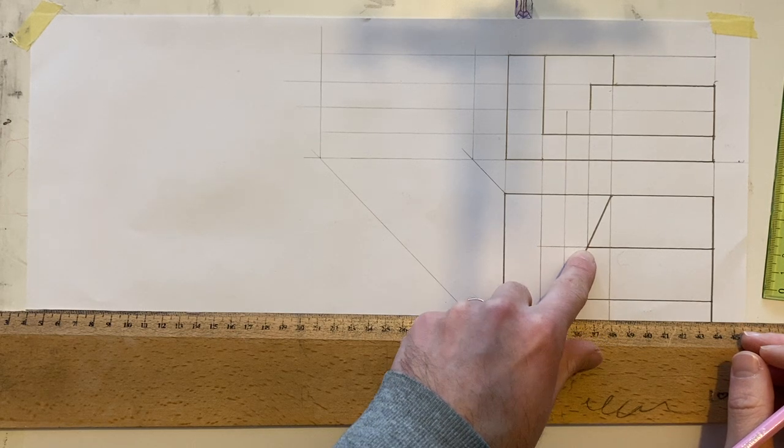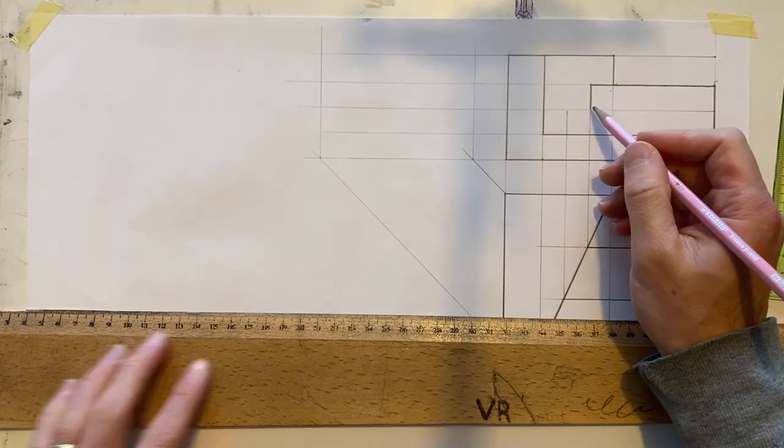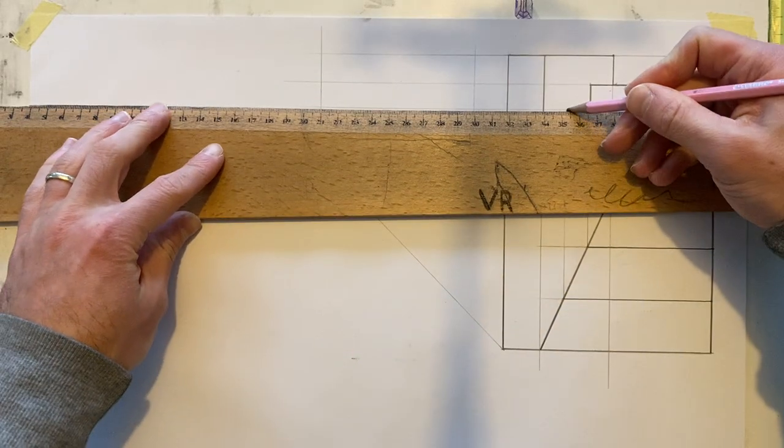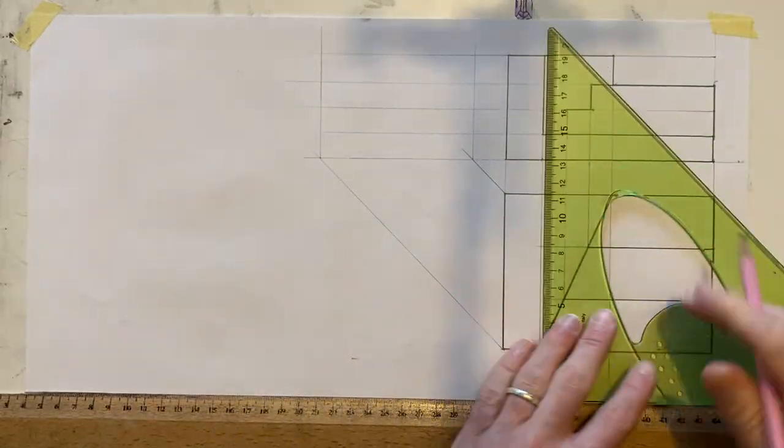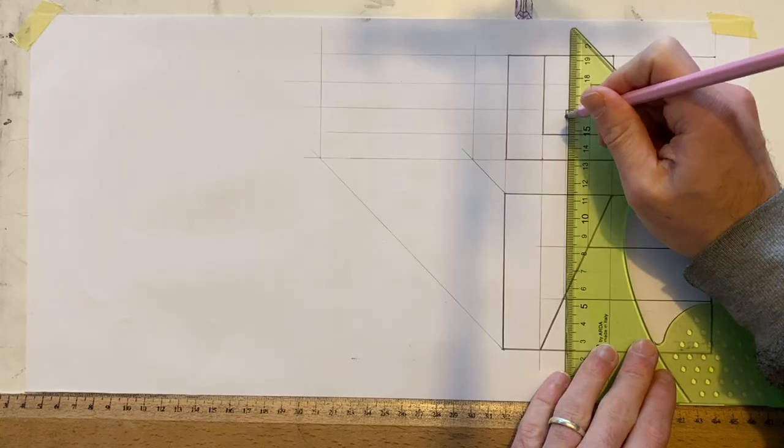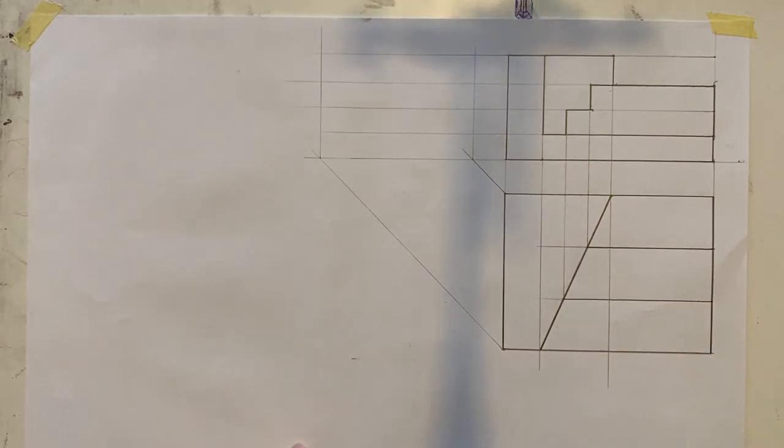Now the step is also going to keep going out onto this point here. So I take that across. And for the bottom one, it goes across like that there. And that now helps me complete the plan view.